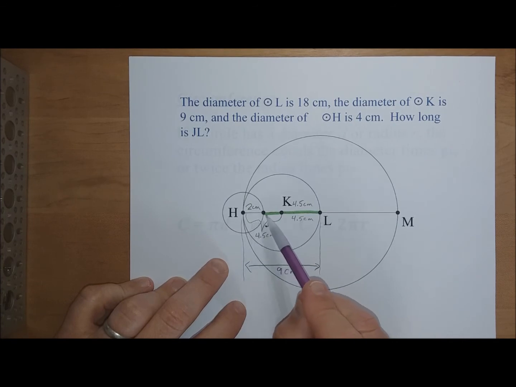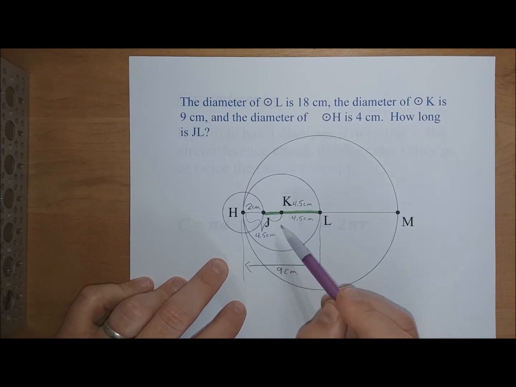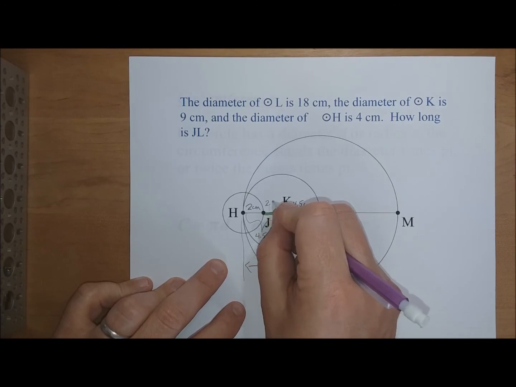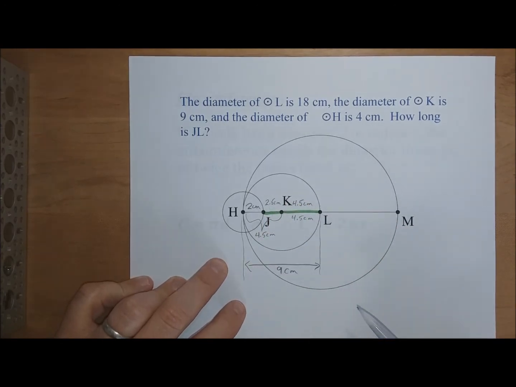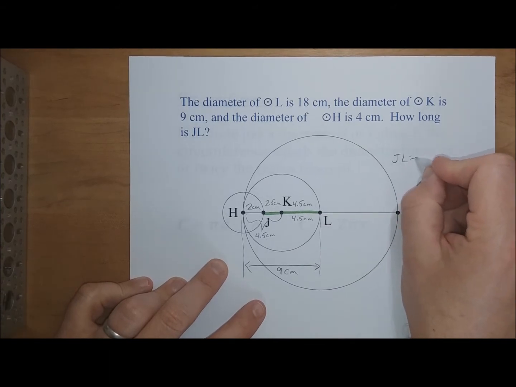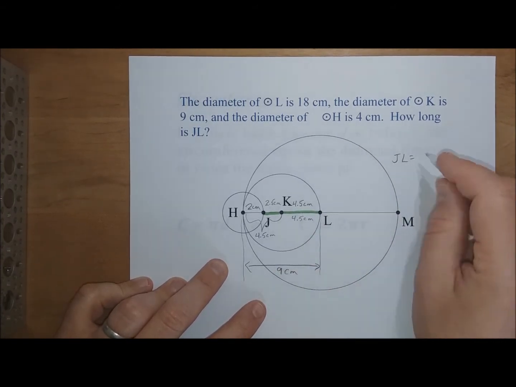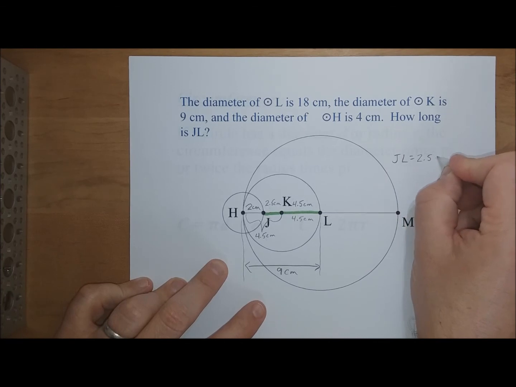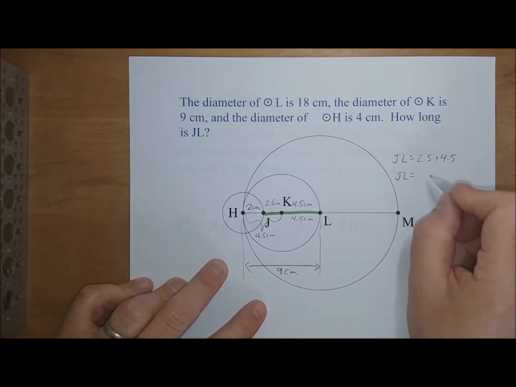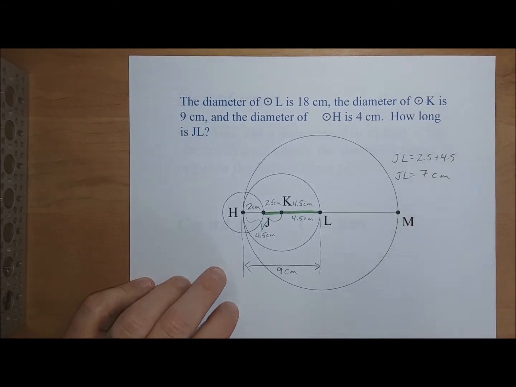And here, if HJ is 2 centimeters and HK is 4.5 centimeters, then JK would be 4.5 minus 2. There's 2.5 centimeters left over there. So now I can see that JL is going to equal the sum of these two segments, 2.5 plus 4.5. So we'll get JL equals 7 centimeters.